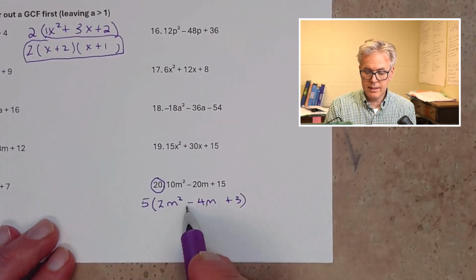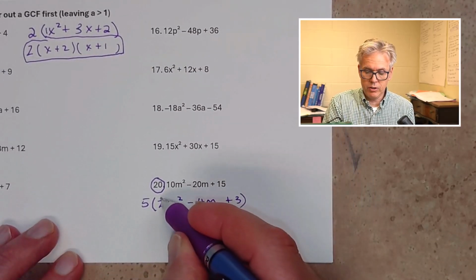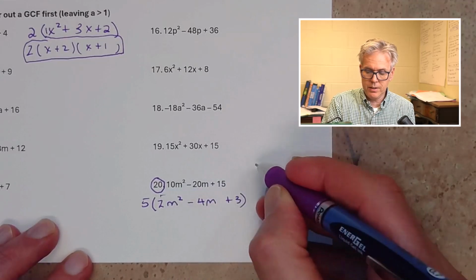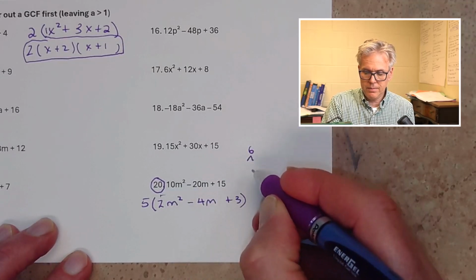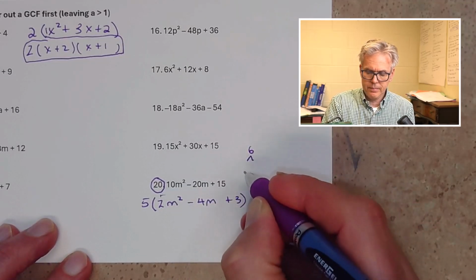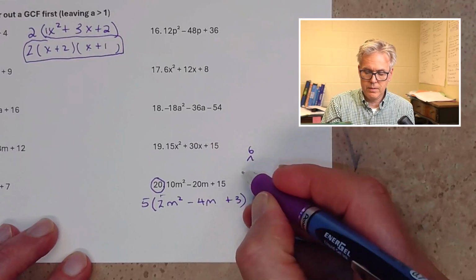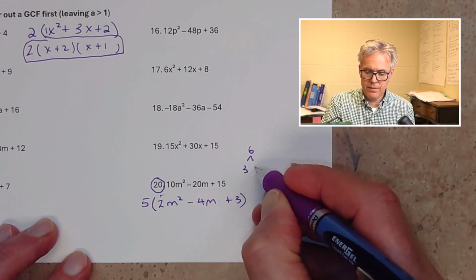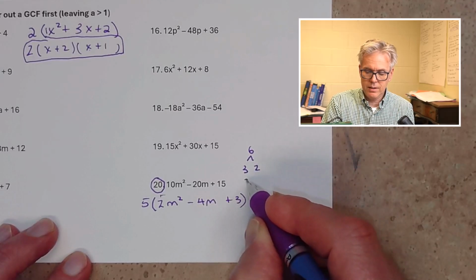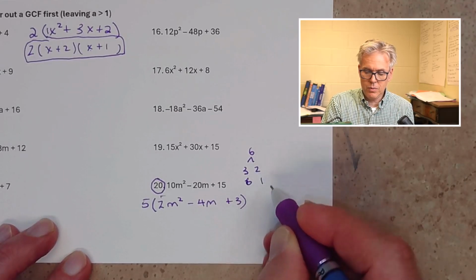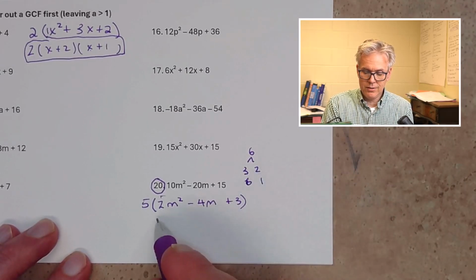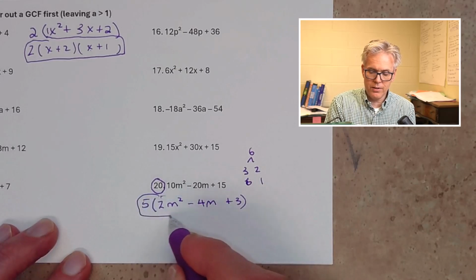And now we're going to see, can we continue to factor this? So you can use the AC method. So 2 times 3, work up here, it's 6. And so factors of 6 that sum to a negative 4. Well, I've got 3 and 2. That's not going to work. 6 and 1, and that's not going to work. So this is as far as we can go on this one.